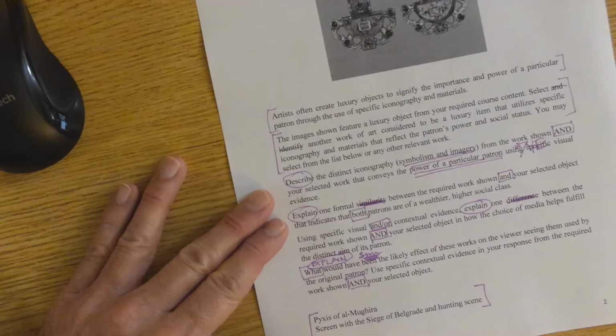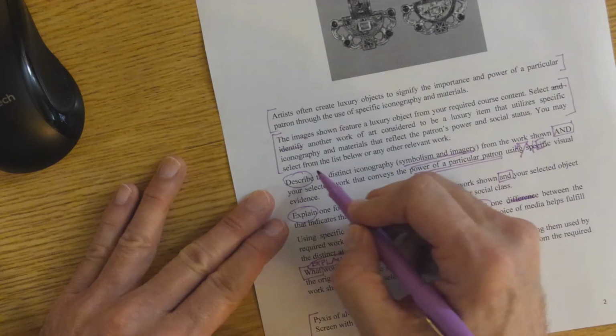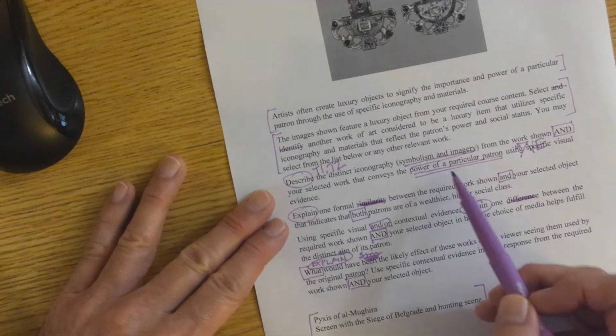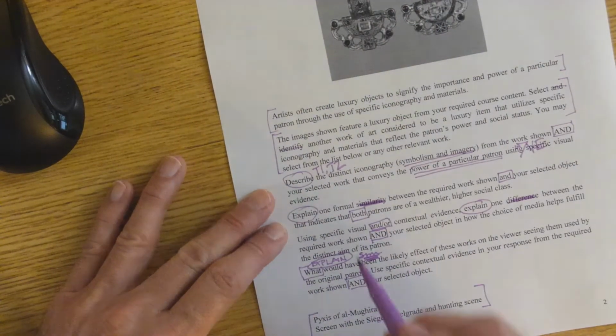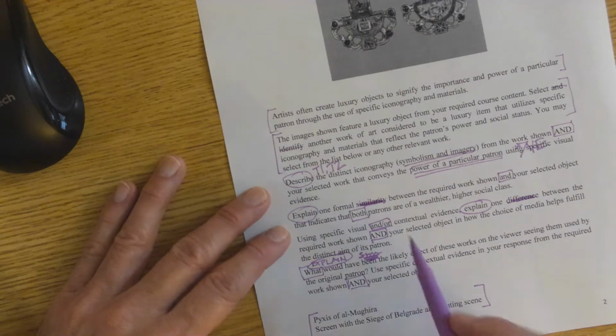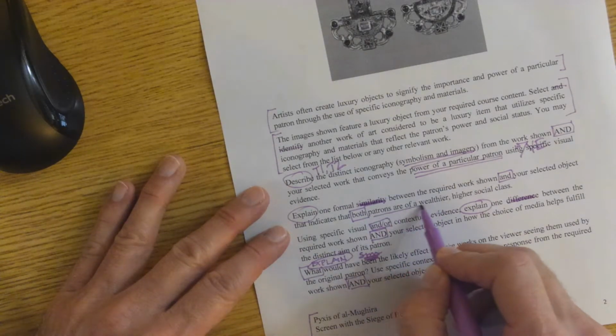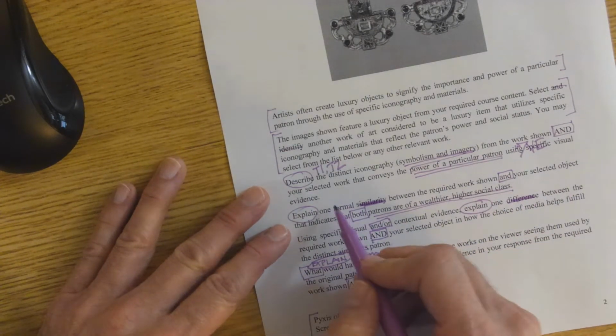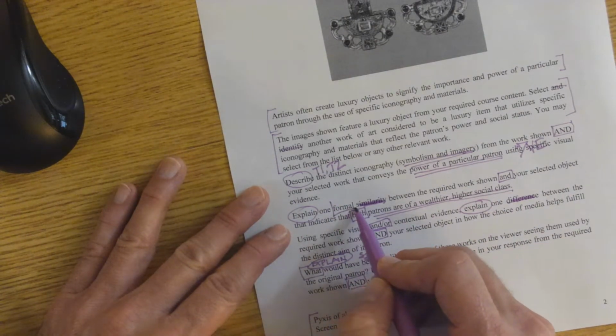Okay. So I'm going to go ahead and call that T1, T2. And I've got a magic of 3 ideas popping out at me all over the place. Here we go. Moving on. Explain one formal similarity between the required work shown and your selected object that indicates that both patrons are of a wealthier class. Okay, so this is going to be the lux factor, right? Luxury, luxury, luxury. Did you notice this? That's a pretty important word.